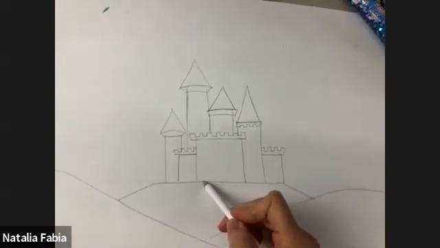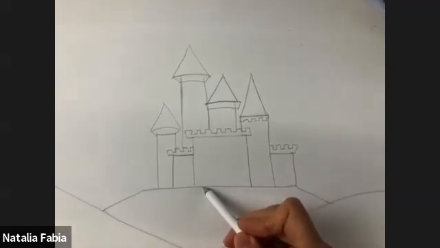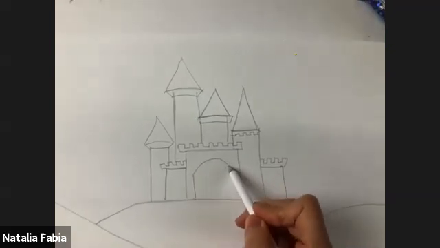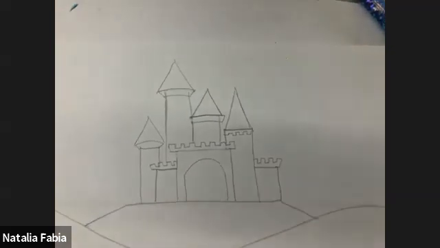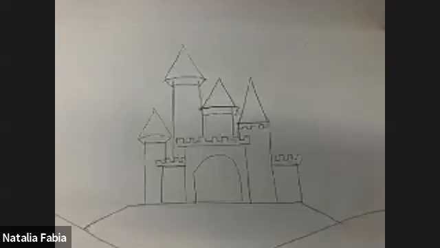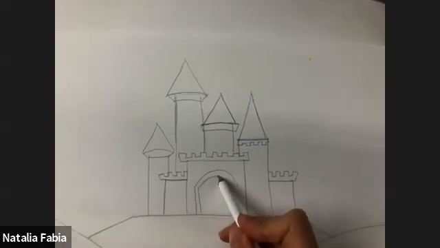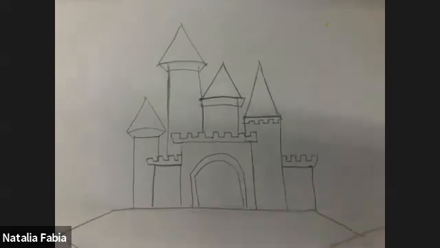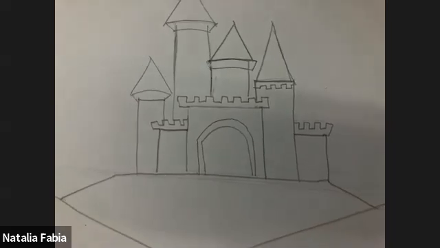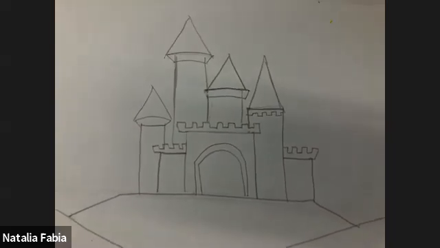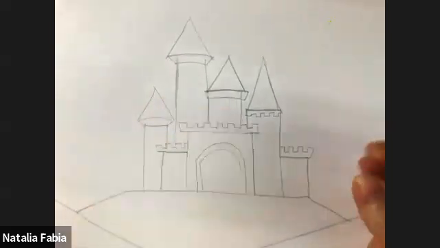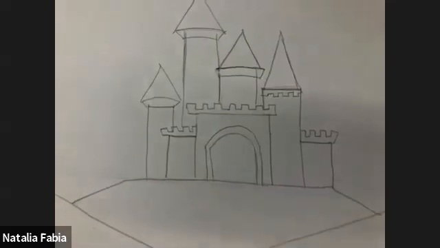Okay, let's do a door. Castles have big wooden doors that you can't really get in, right? Like a big gate door. Yeah, a wood gate door thing? Exactly. So you can make this upside down U shape. I just double it. See, my lines aren't very clean, but it's okay. I can always erase it and make it nicer or touch it up when I'm coloring.